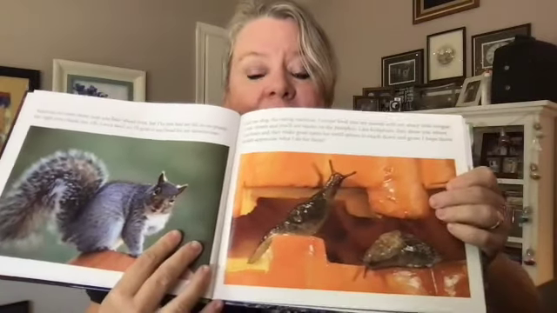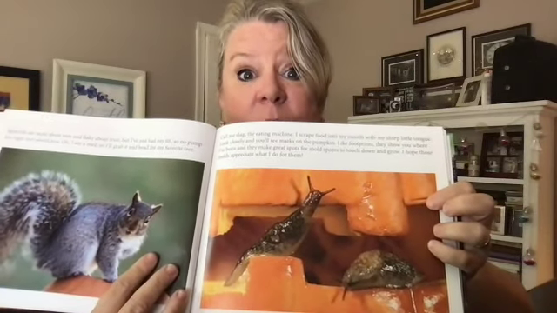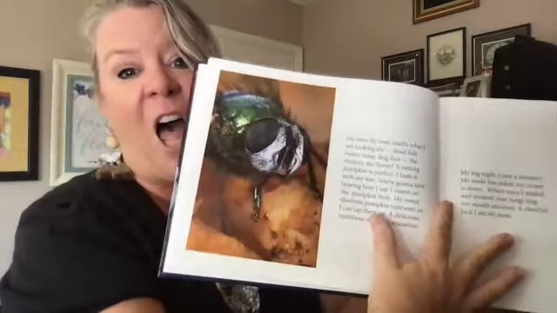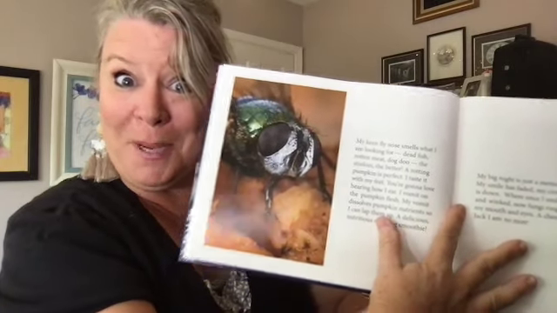So it goes through, and for instance, it talks about how squirrels and even slugs like to eat the inside of a pumpkin. And then it talks about, of course, flies are another visitor to the pumpkin that help to break it down, and how they dissolve the pumpkin with their vomit. Yes, let me just read this to you.